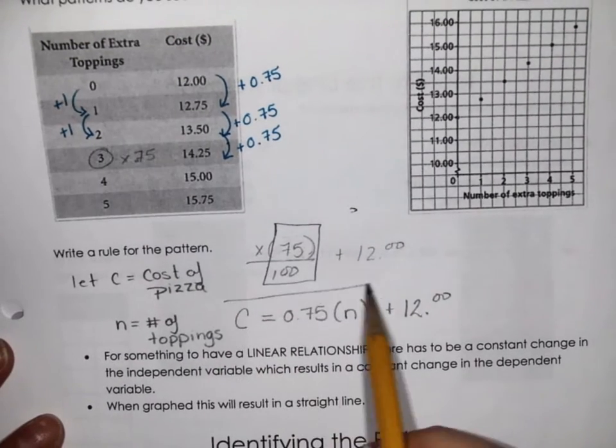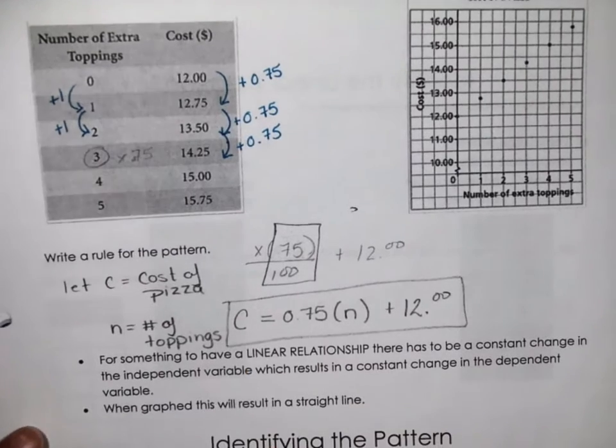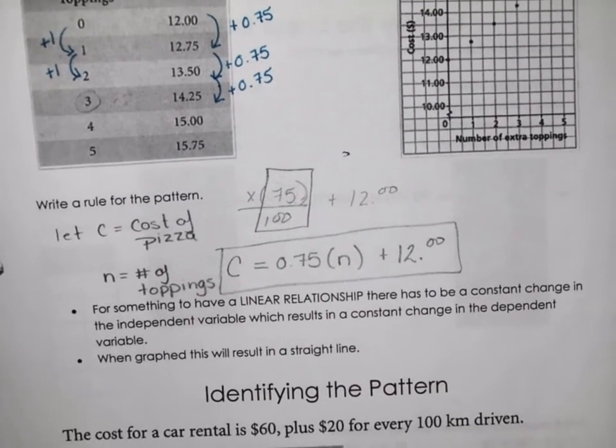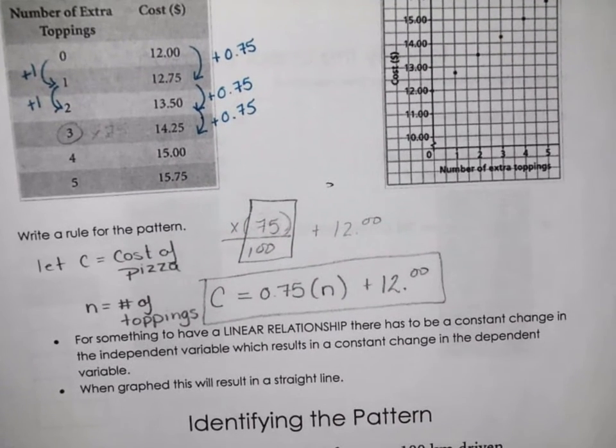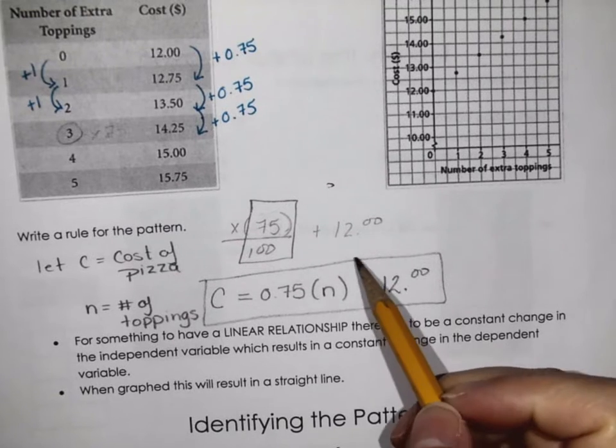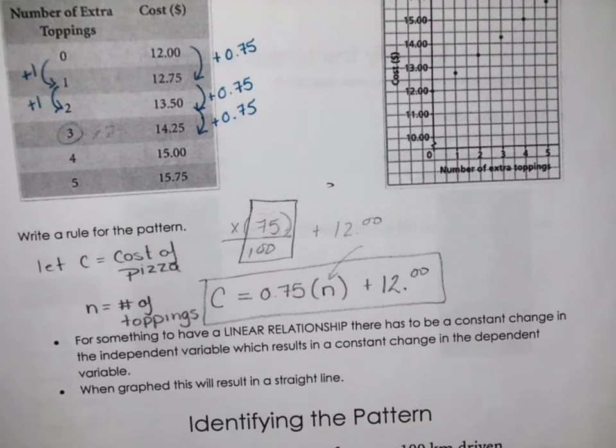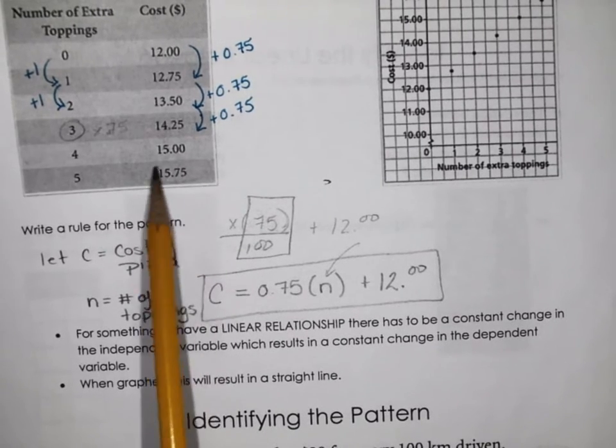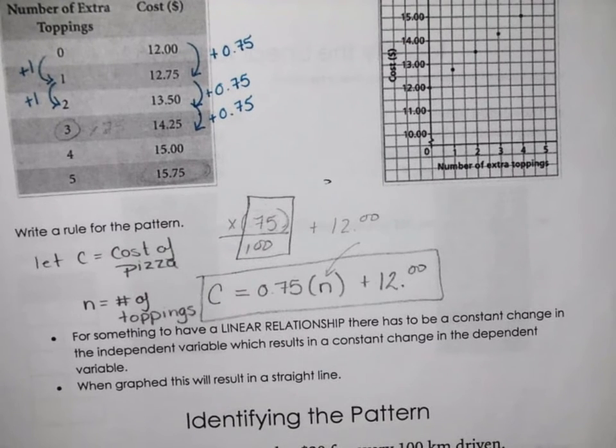And so this is where I am. So we've created that equation. If I substitute in 5 for the number of toppings N, and we do that actual math, we should get $15.75 as our cost of the pizza.